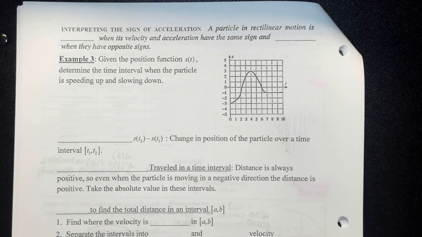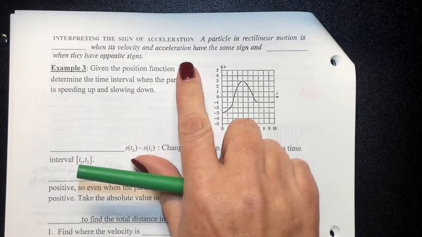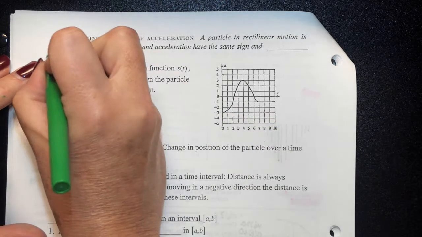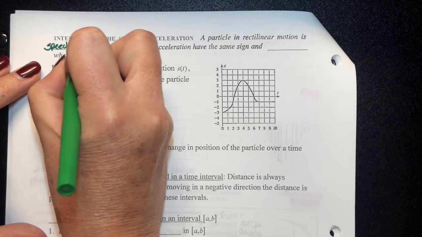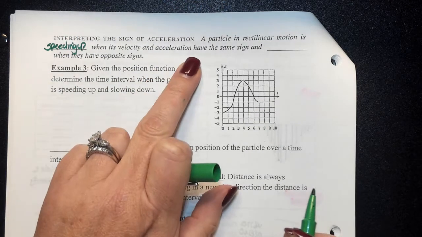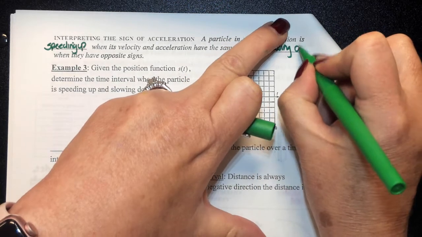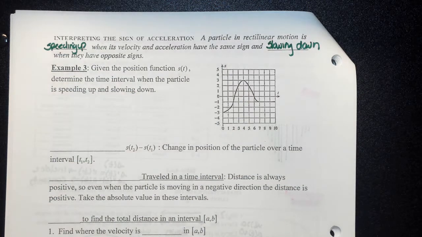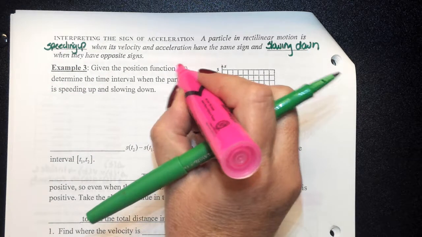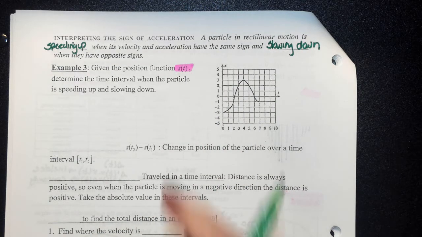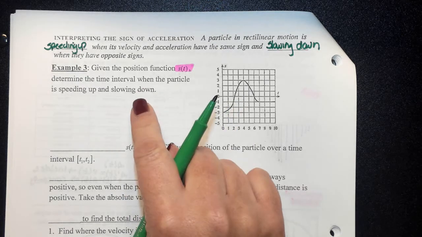Speed. So just a reminder, when we're talking about the sign of acceleration, when you're dealing with a particle in rectilinear motion, an object is speeding up when the velocity and acceleration have the same sign, and it's slowing down when they have opposite signs. So notice I'm giving you the graph. Always pay attention, just like we did earlier. What graph are they giving you? They're giving you the graph of the position function s of t. Determine the time interval at when the particle is speeding up and when it's slowing down.